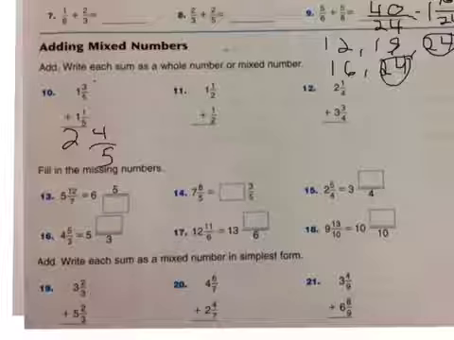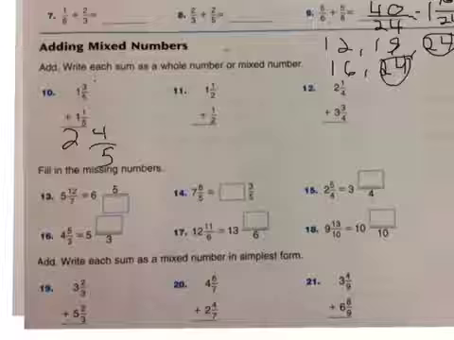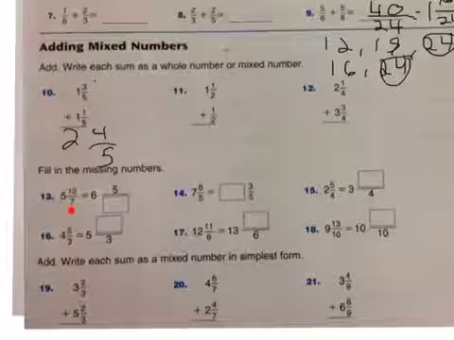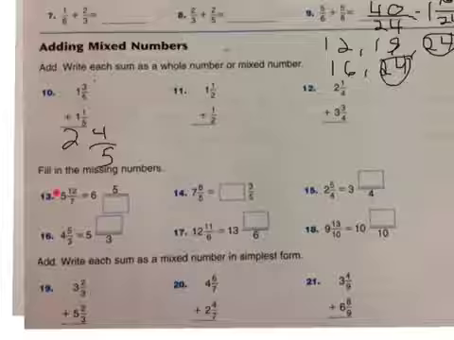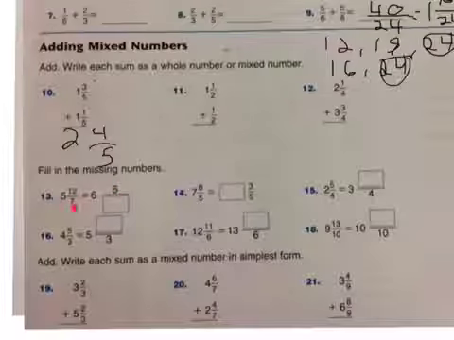From 13 to 18, you have to fix these mixed numbers that have been written. Are there any more 7s in the 12? Yes, there's one more. Okay, so that will give me one more whole. So that will make this into a 6 with a remainder of 5 over 7, that's quite simple. Go ahead and do the same for these.